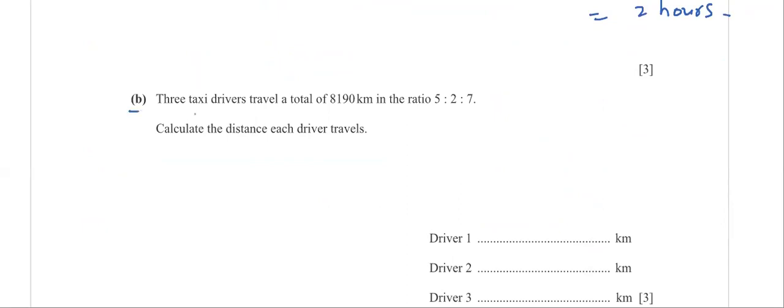Part B. 3 taxi drivers travel a total of 8,190 kilometers in this ratio. So, this is the ratio for driver number 1, ratio for driver number 2, ratio for driver number 3. Calculate the distance each driver travels. And we know very well what the formula is for that.